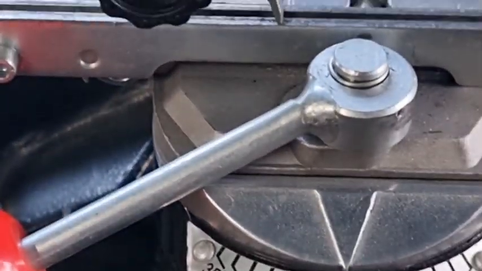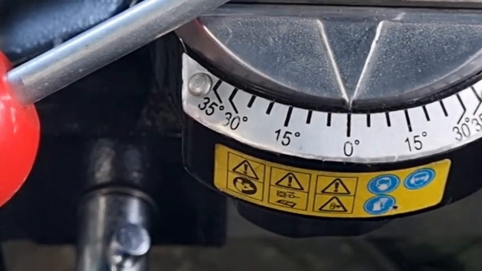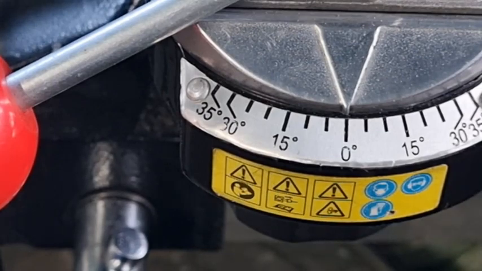So you've got your 0 degrees here and you just move into the position, which at 30 degrees is probably the most common that you're going to use. It's the best all-rounder. Look, people have played around with these angles for years and years and years.